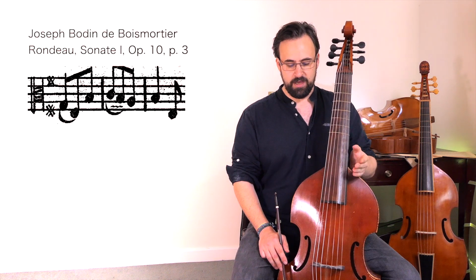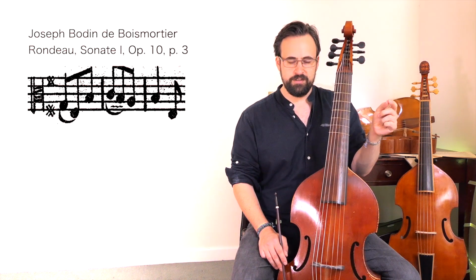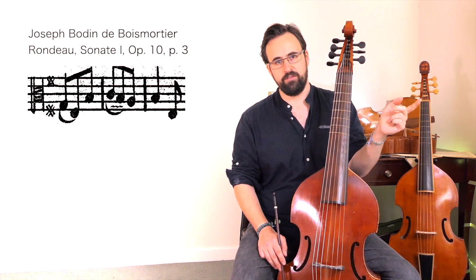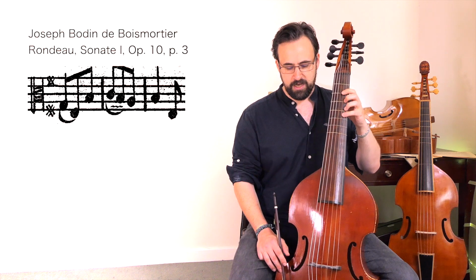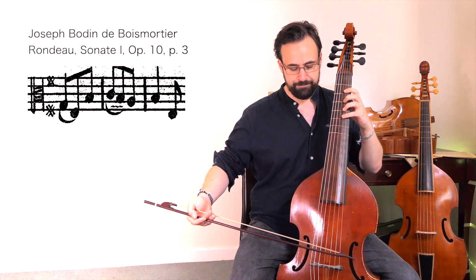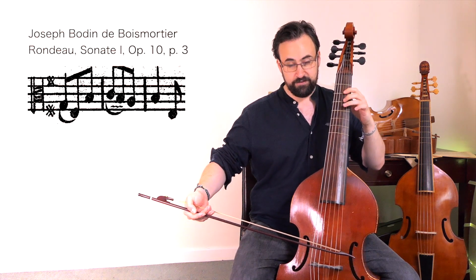So the effect in Boismortier's writing is exactly the same as it is in Marais' writing. The wavy line seems to indicate the fact that you are holding the previous note in the tie over the trill. So the effect is exactly the same as Marais' comma. He's just contextualized it in a slightly different manner. So here's this excerpt from Boismortier. This is the Opus 10.